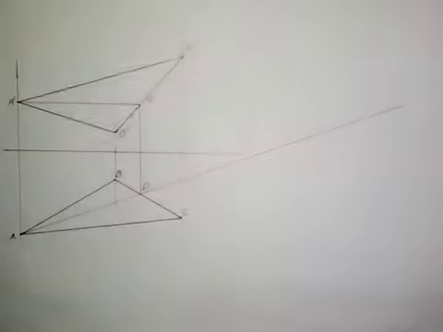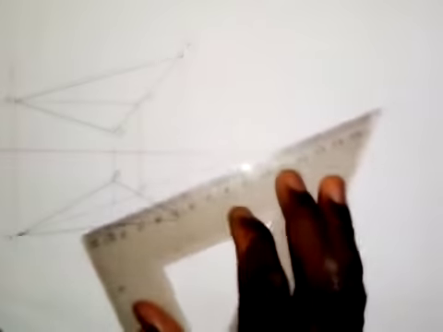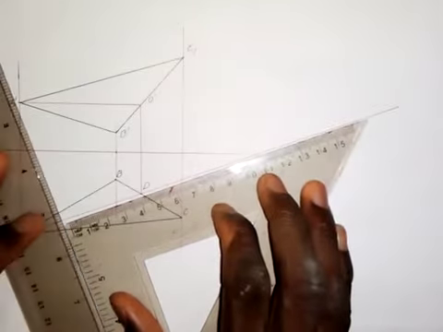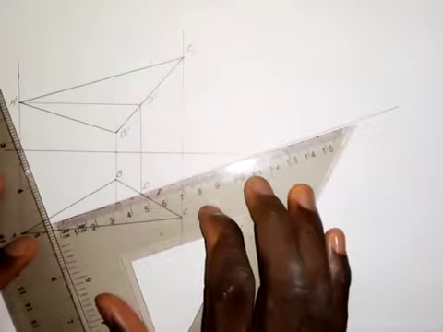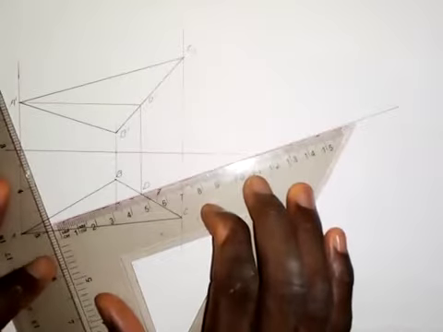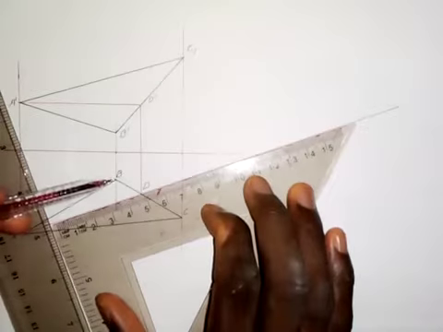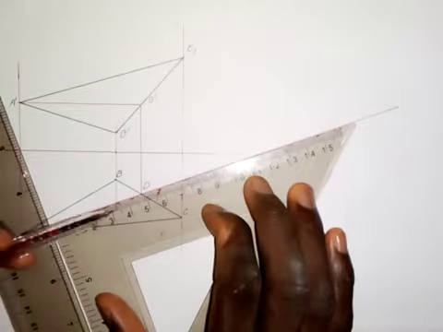After you have drawn this line, the next thing to do is to set your set square along this line AD that we drew out, and support it with your ruler. What we want to do now is draw a line at point B and at point C that will be parallel to this line AD.